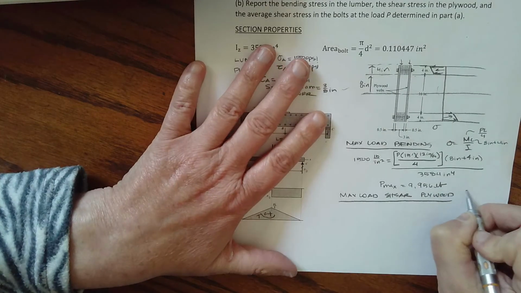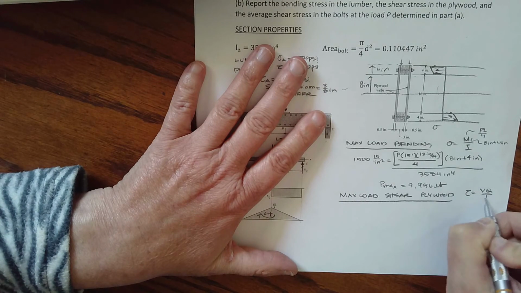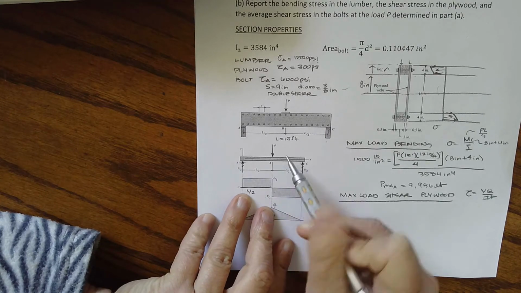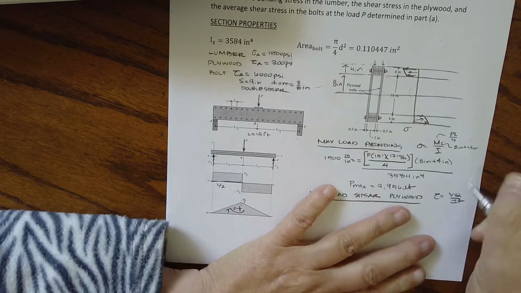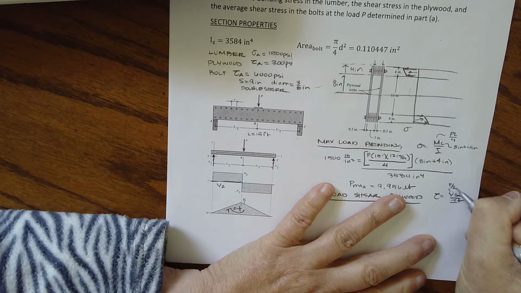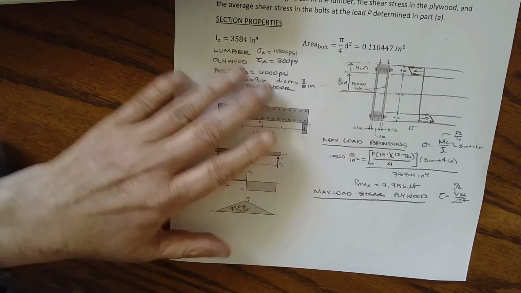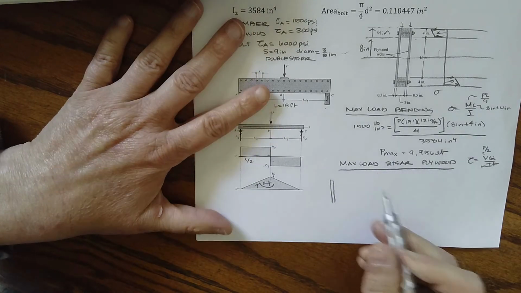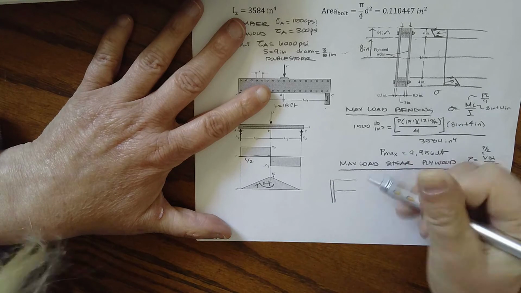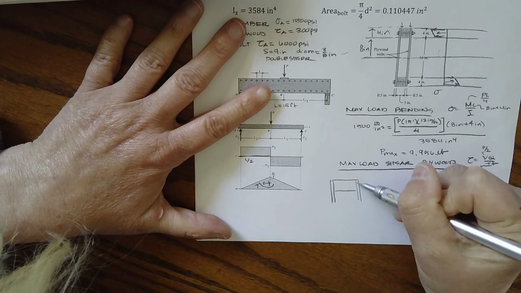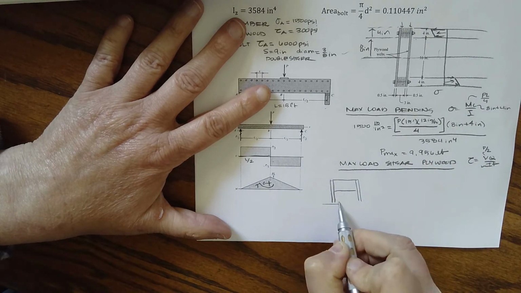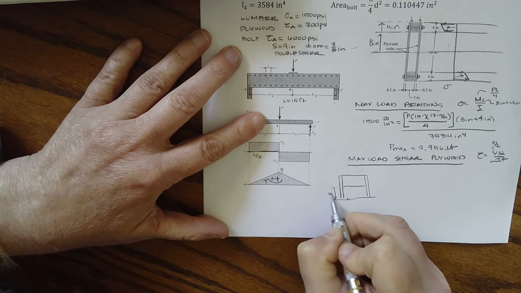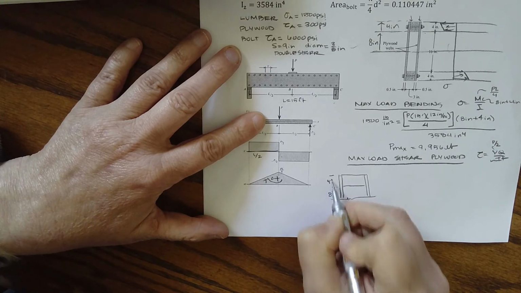And I have to understand that shear stress is VQ over IT. Again, I'm going to go back to my shear diagram, and I've done this in terms of that unknown P. So our shear is P over 2. I is given. Let's just go ahead and draw a little tiny half cross section here so we can label it easily. Okay, and there's our centroid. We are 8 inches up to this point, 4 inches up to the top.